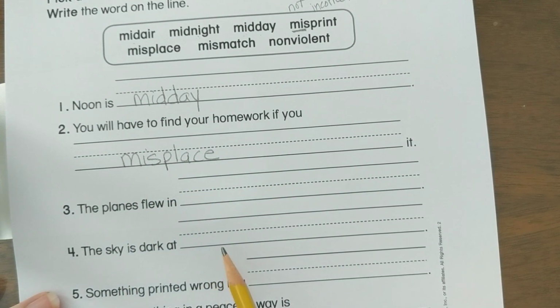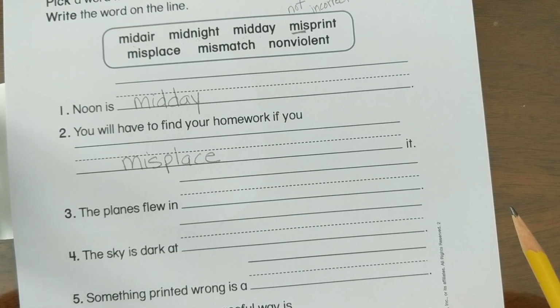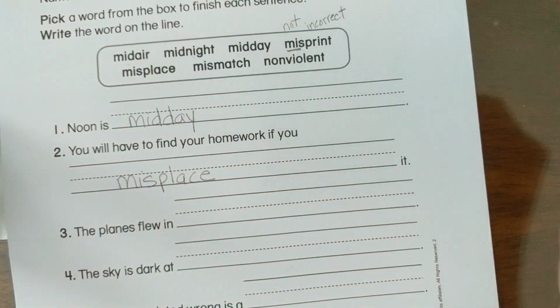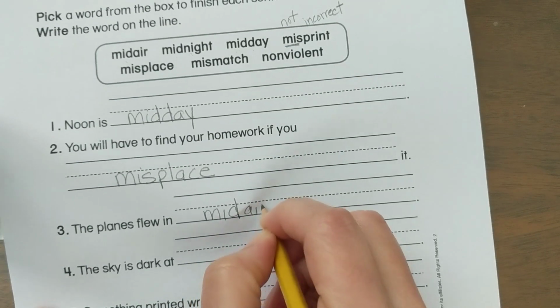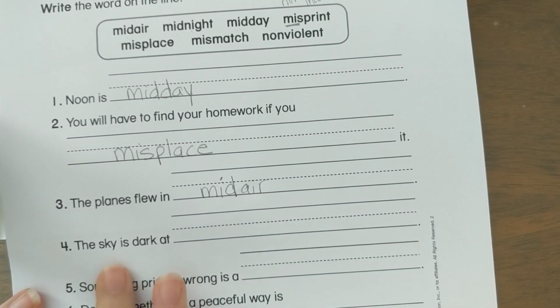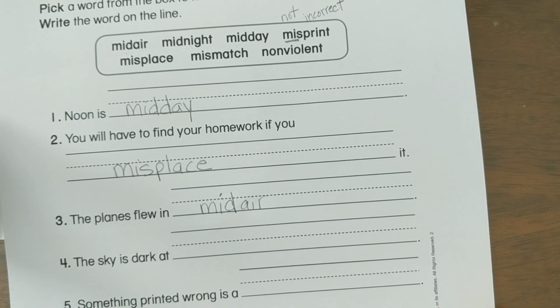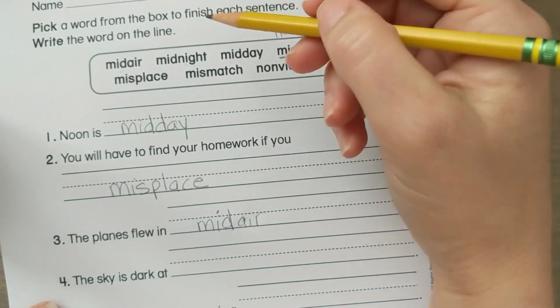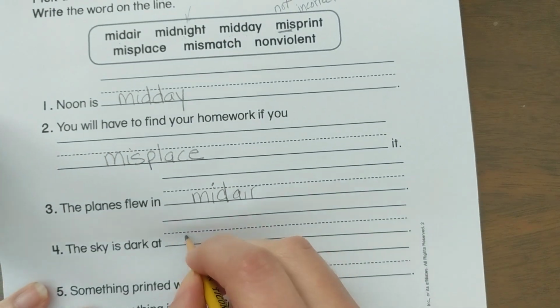The planes flew in blank. I know planes fly in the air and they're in the middle of the air, so we're going to say mid-air. The sky is dark at blank. Well, I know the sky is dark at nighttime, so probably in the middle of the night, I'm going to use midnight.